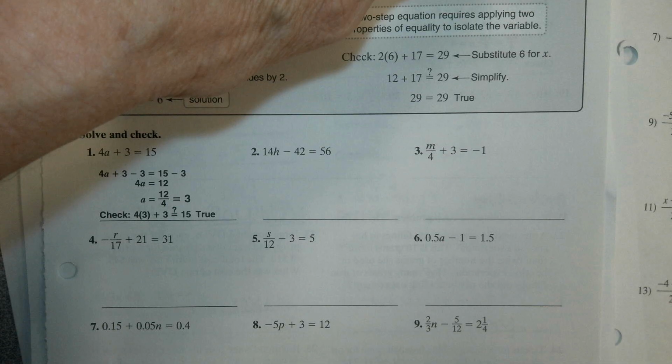Okay, so let's see which ones you're going to do. Is there anything new on this side? No. Yes. On number 4, what is the name of negative 1? On number 4, there's a negative r. Well, we're going to fix that. I don't like negatives.